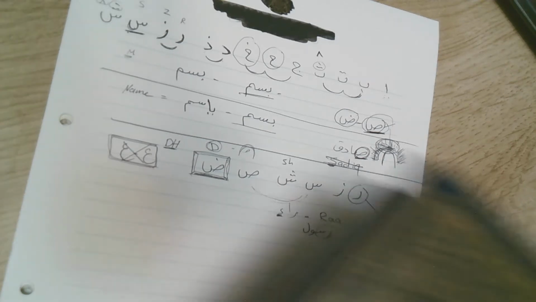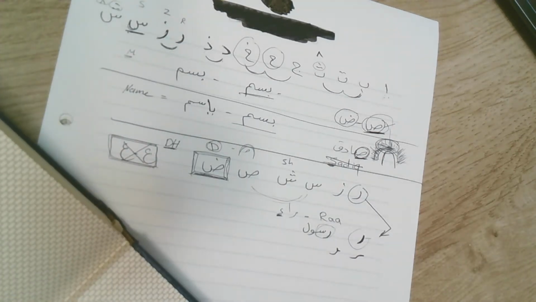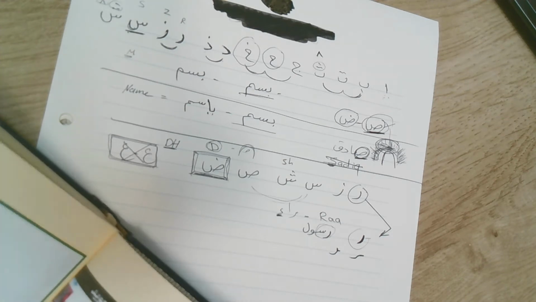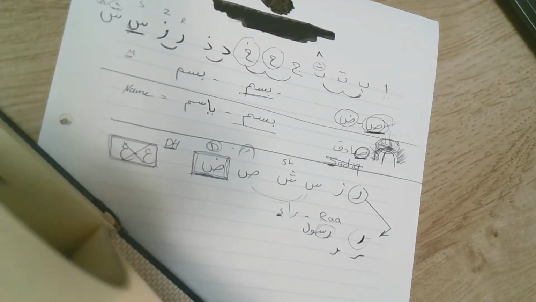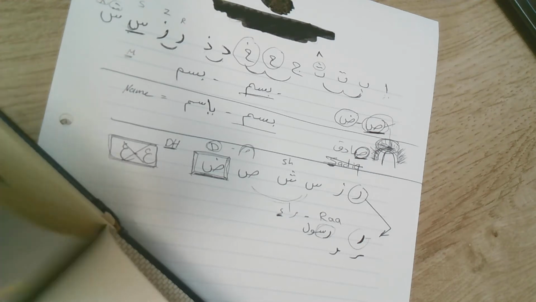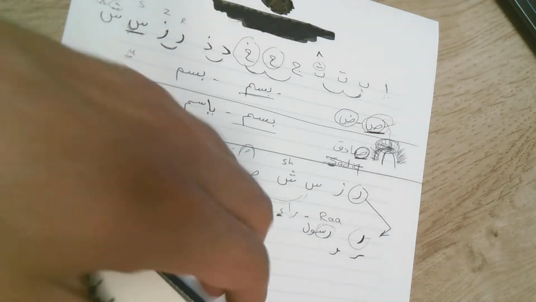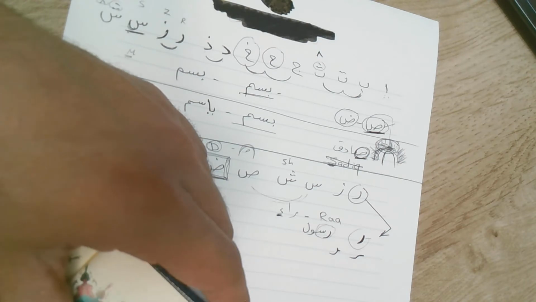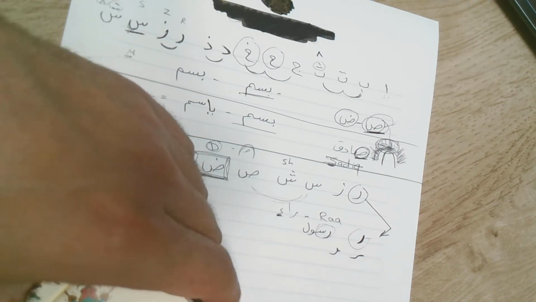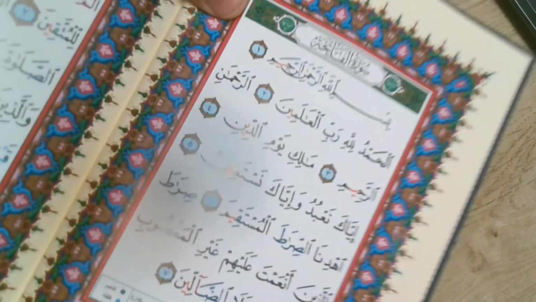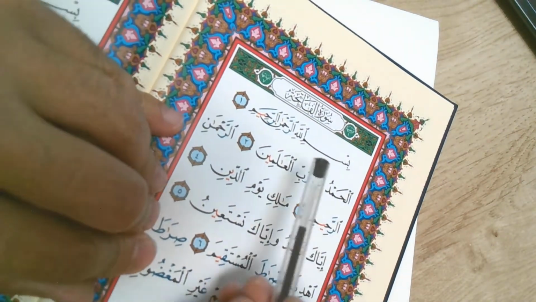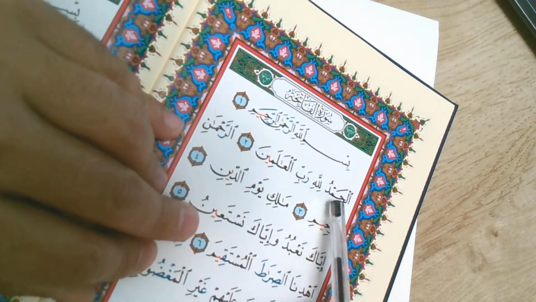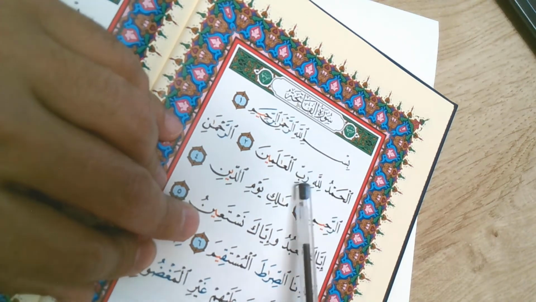So let's take a word from Quran, and precisely maybe from Al-Fatiha, easier to see if there are examples. So Alhamdulillahi Rabbil Alameen.